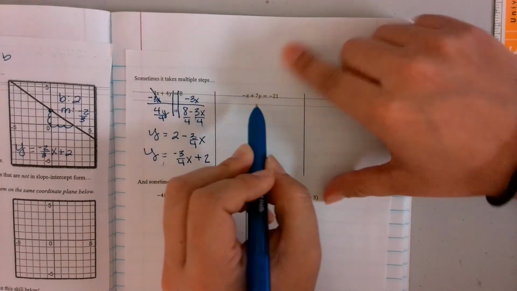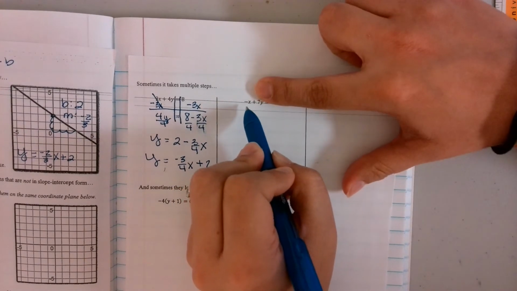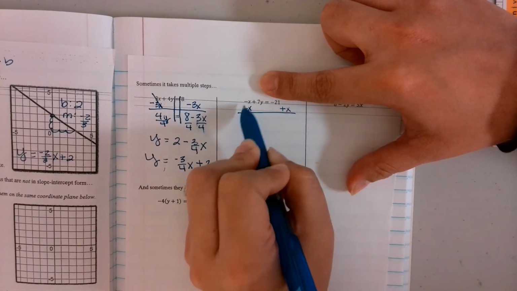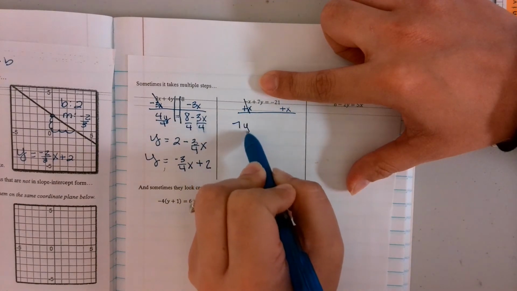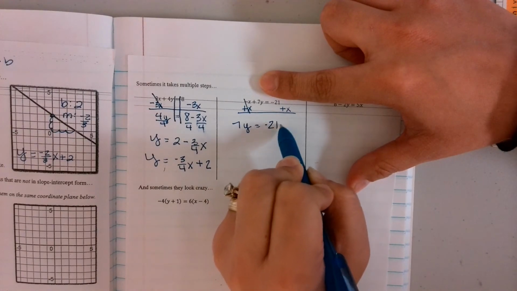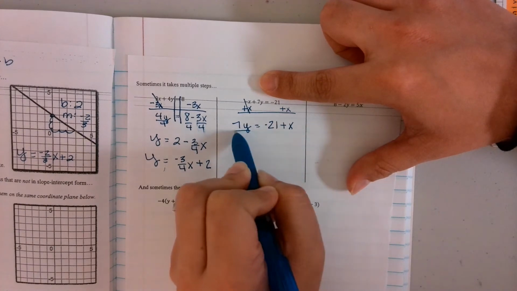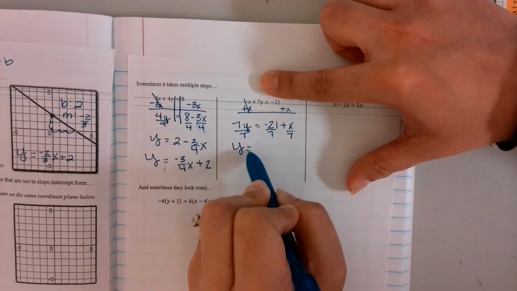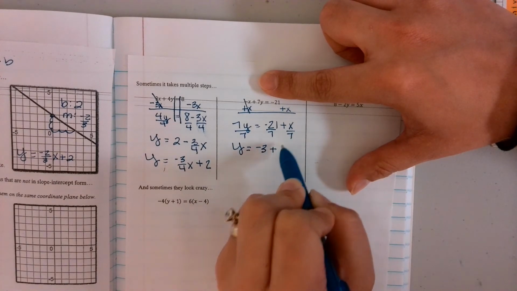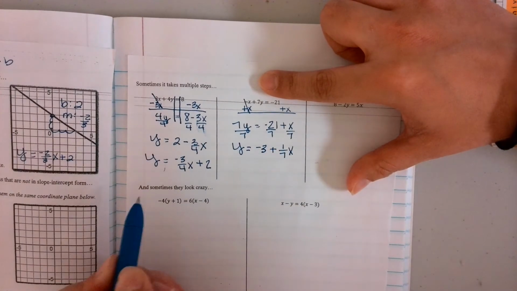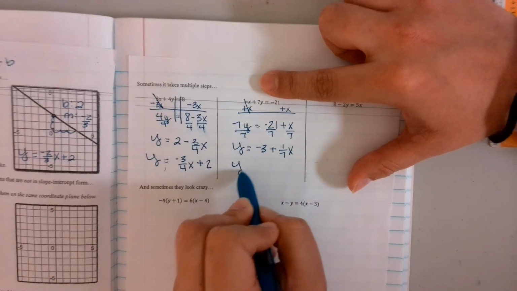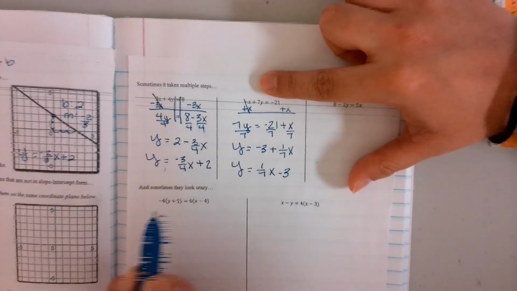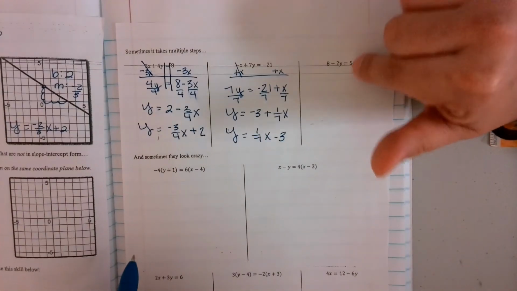Same thing, I want to move x to the other side first. So since it's subtracting x, I'm going to add x. Put it over here to the side. I'm going to mark those out. I have 7y equals negative 21 plus x. And then I'm going to divide every single thing by 7. So I have y equals negative 3 plus 1/7 x. Don't like that order. I'm going to rearrange it. 1/7 x minus 3. Now that's a lot easier to graph. You're going to do that one on your own.